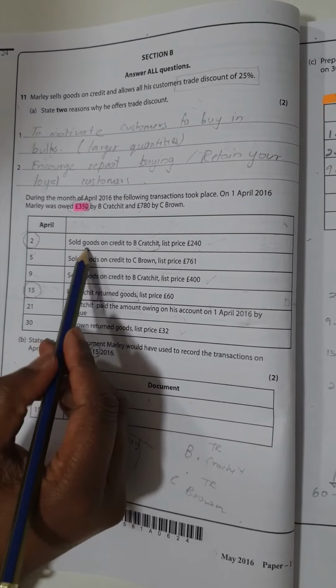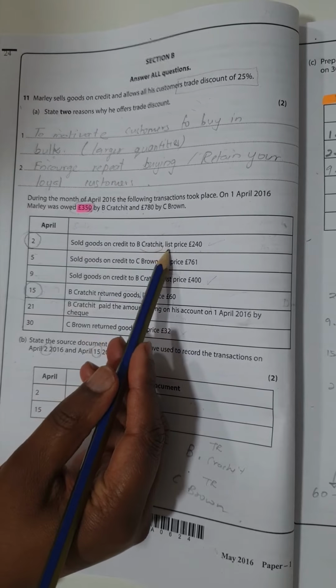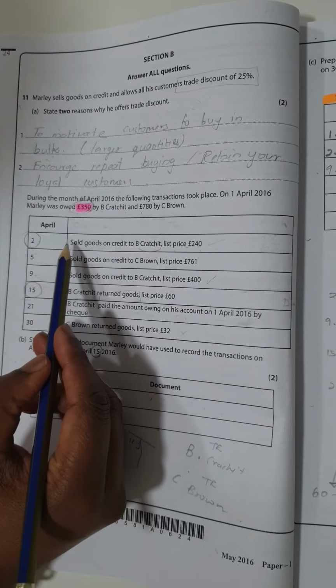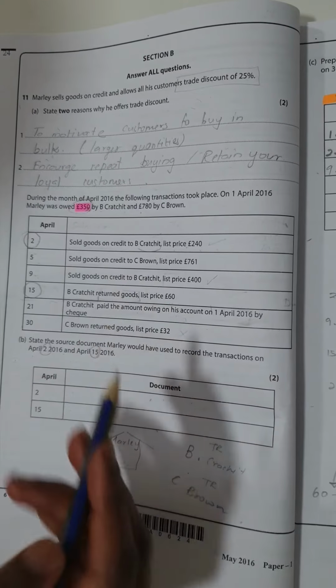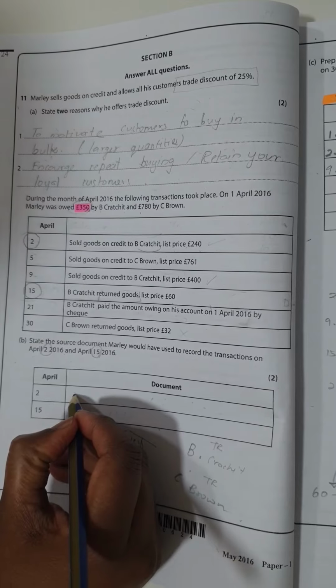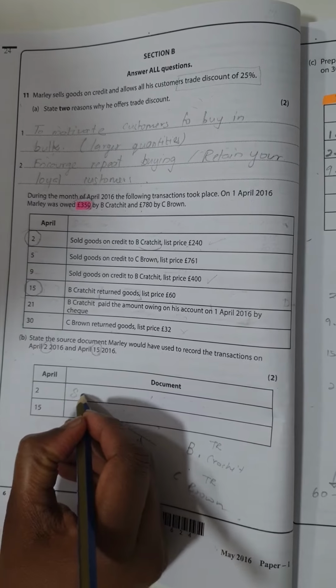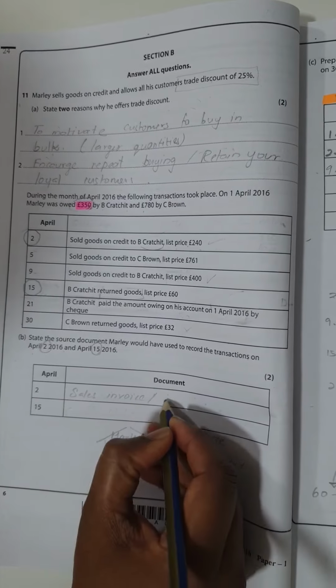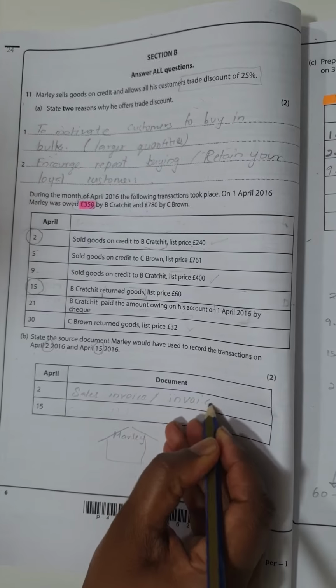Second, sold goods on credit to B. Cratchit, list price 240. So here, goods had been sold. Therefore, the source document will be sales invoice, or you could even write it as invoice.